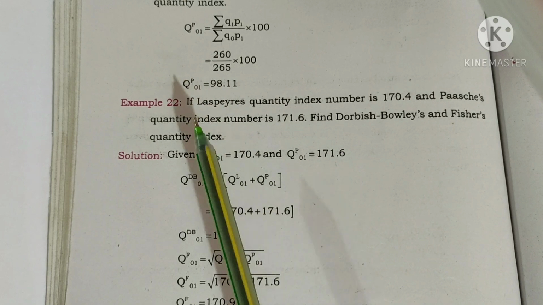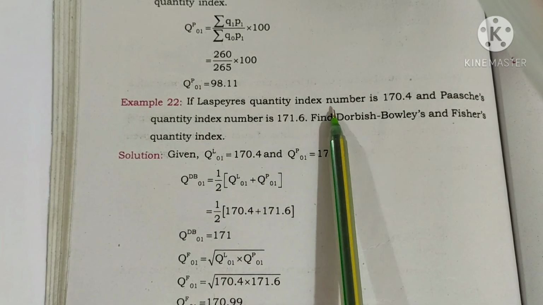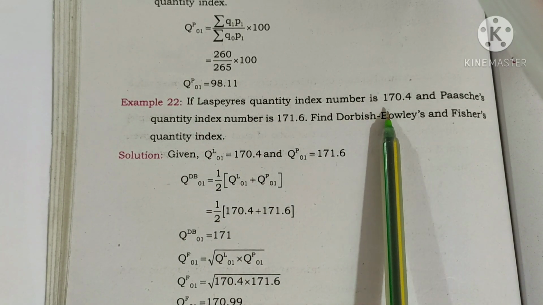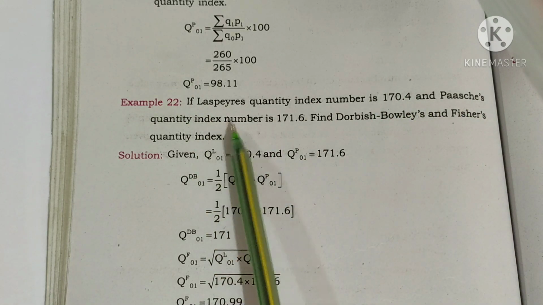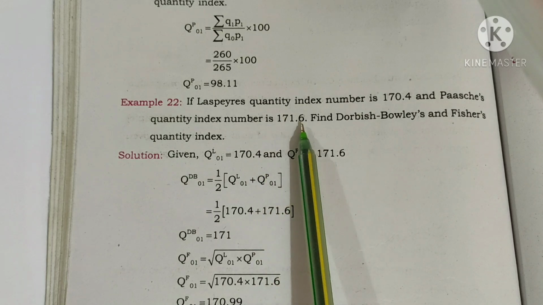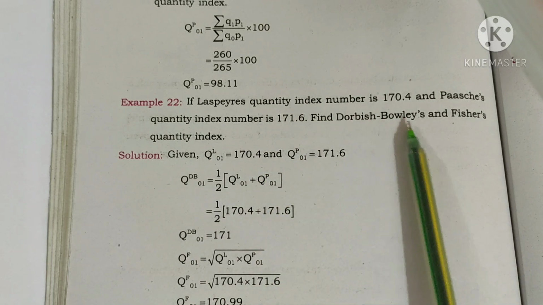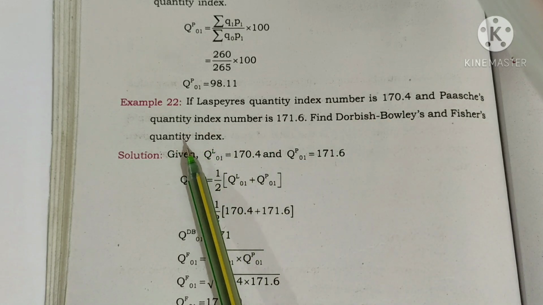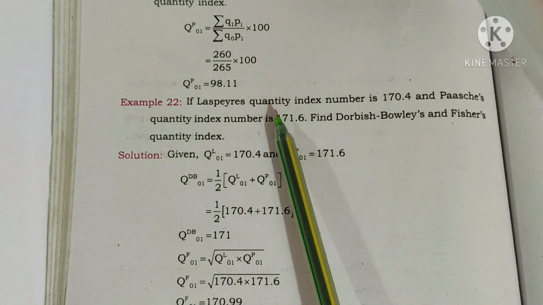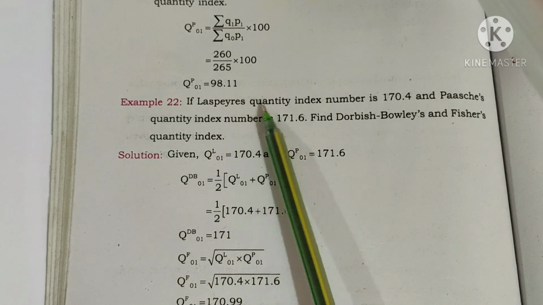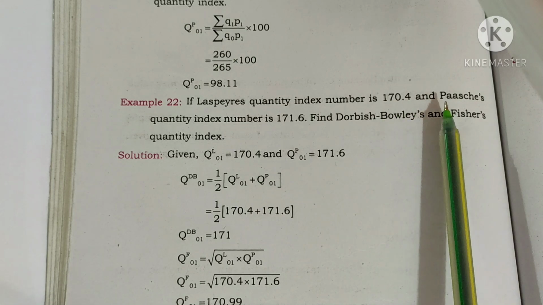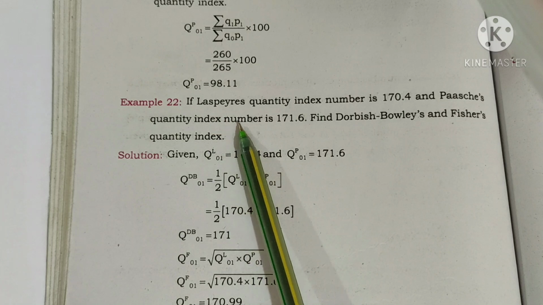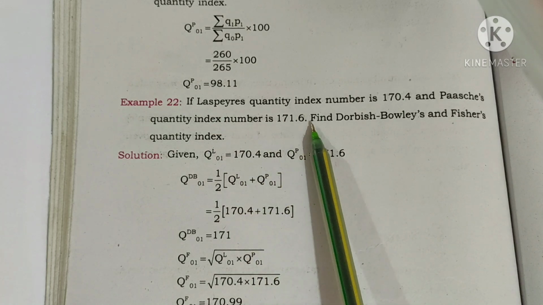Next is example 22. If the Laspeyres quantity index number is 170.4 and the purchase quantity index number is 171.6, find Dorbish-Bowley's and Fisher's quantity index. Now, dear students, we are given the Laspeyres quantity index number as 170.4 and the purchase quantity index number as 171.6.